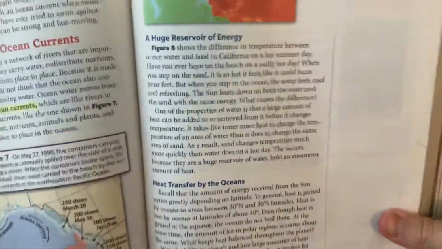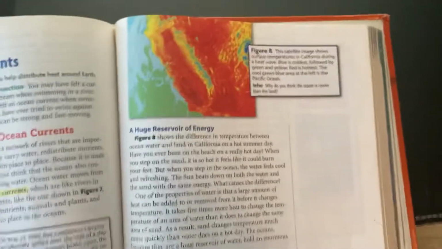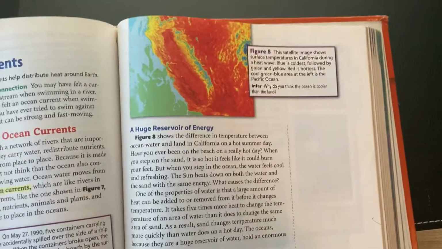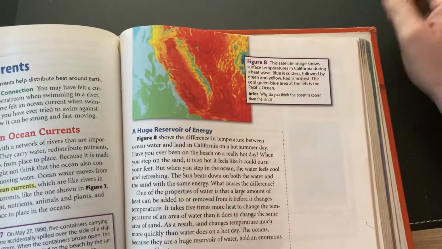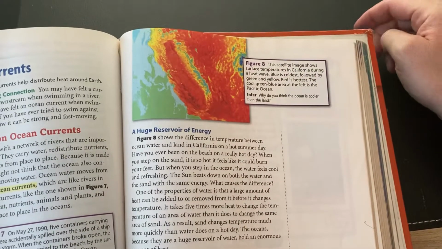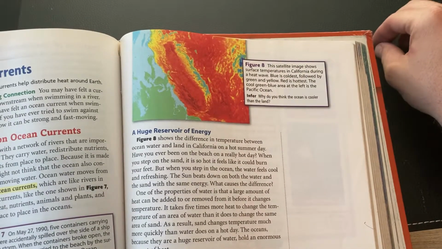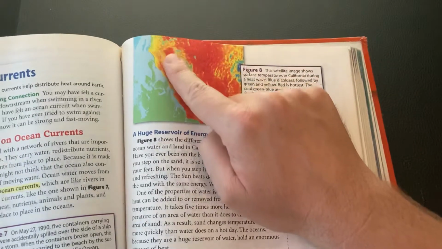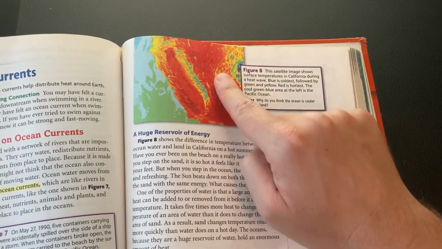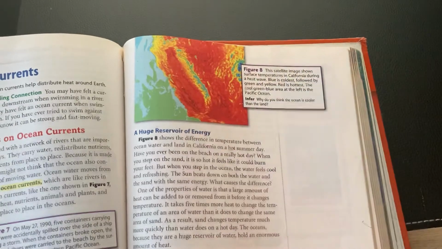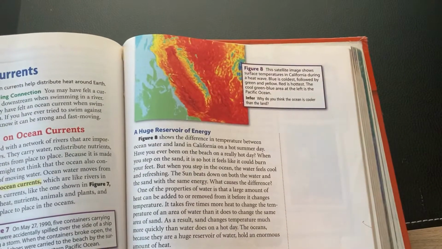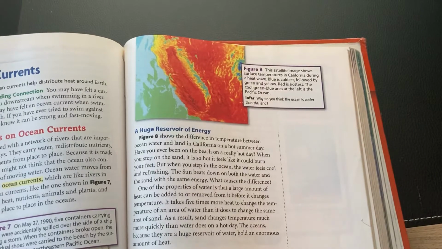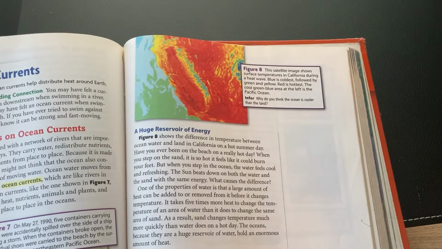Let's go to the next page. Another question your Google Doc is going to ask is about this heat map. On a hot summer day, the land where humans are is going to be hot red. Think of when you go to the beach in summer and take your sandals or shoes or socks off, it burns your feet.